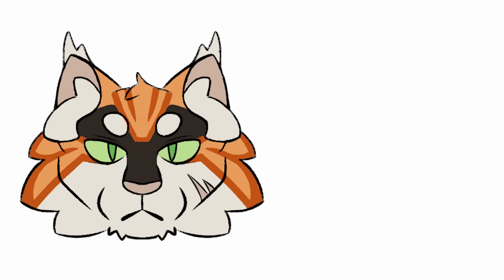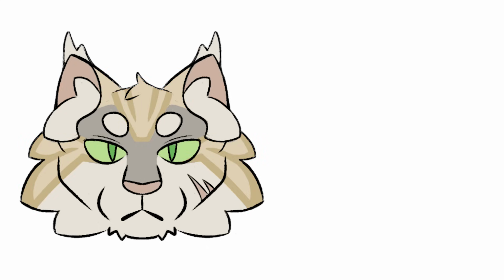Normally my goal is to make a cat look as book accurate as possible, but there's a few times where my personal preference is going to shine through, and that's true of Tawnypelt. In canon, she's not dilute, but I want her to be dilute because I just prefer drawing her this way. I think she looks cooler. But she's still a low white calico.